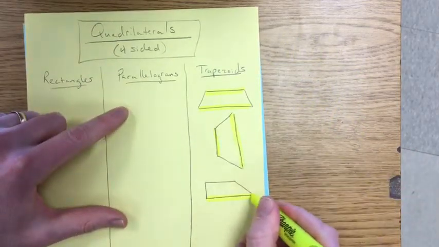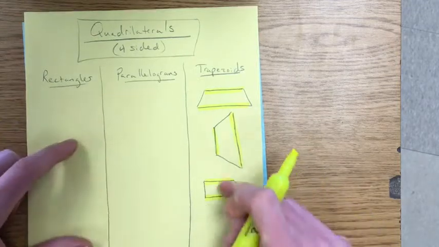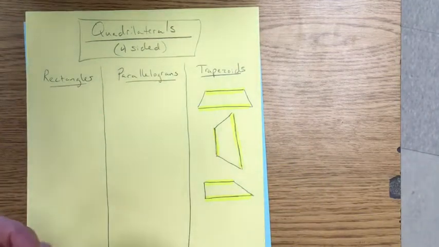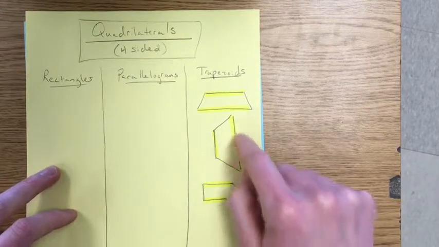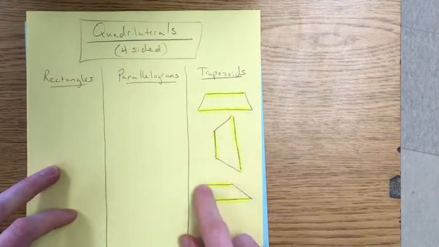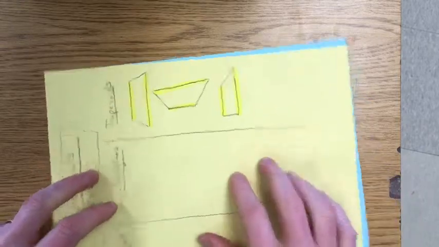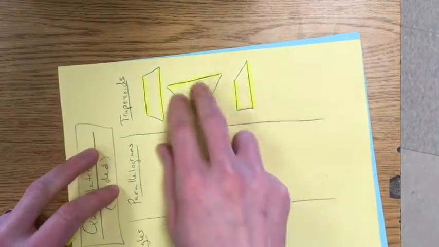And even this one down here has two sides that are parallel. The top and the bottom, here they're the sides, and here they're the top and the bottom. But they're the parallel sides. No matter how you turn the figure, it has one set of parallel sides, and that's what makes it a trapezoid.